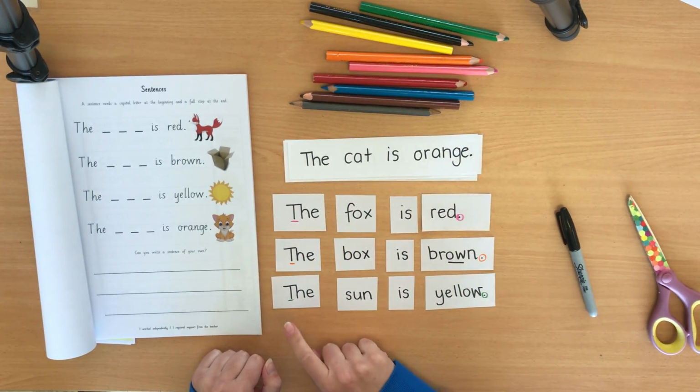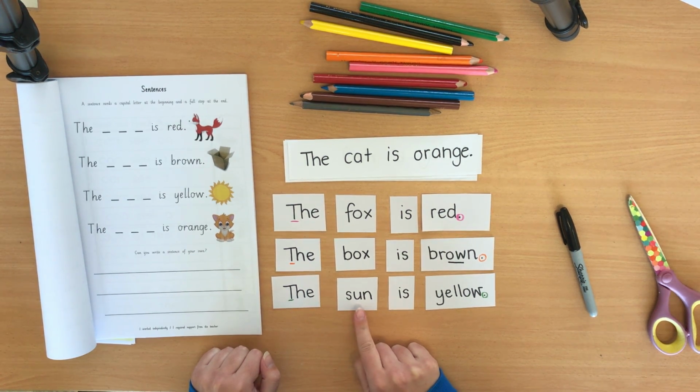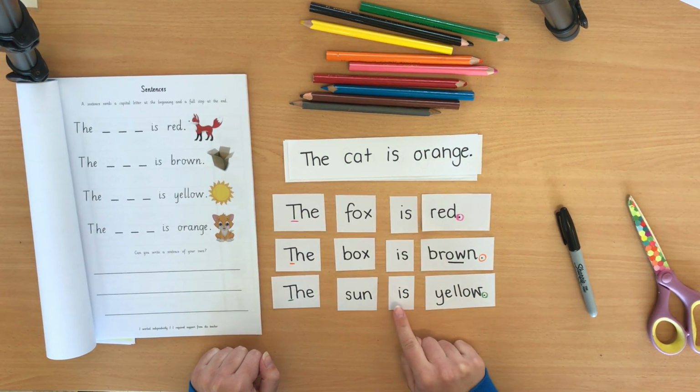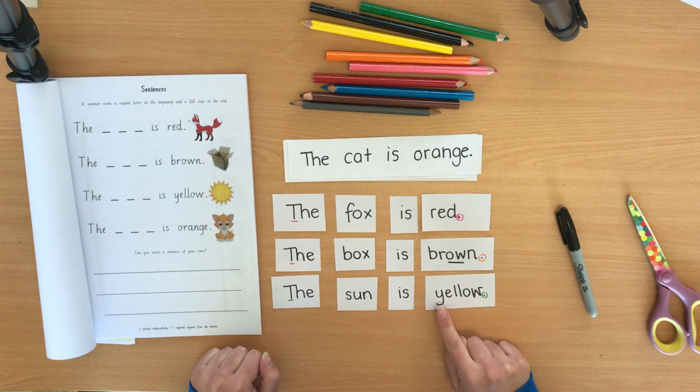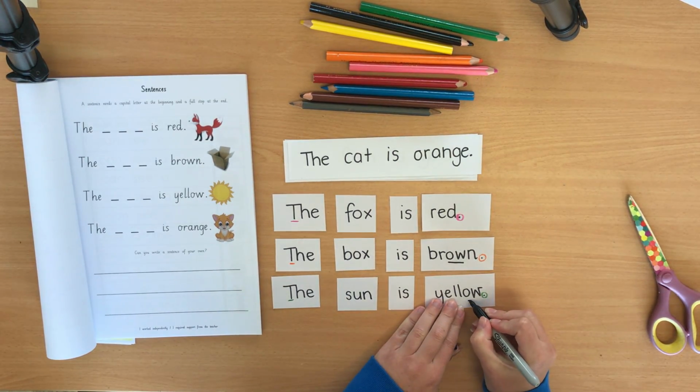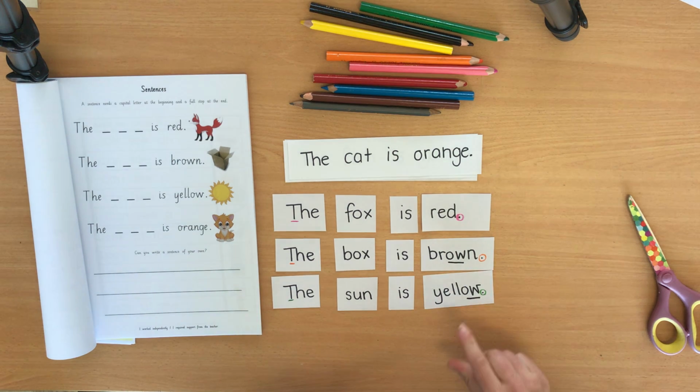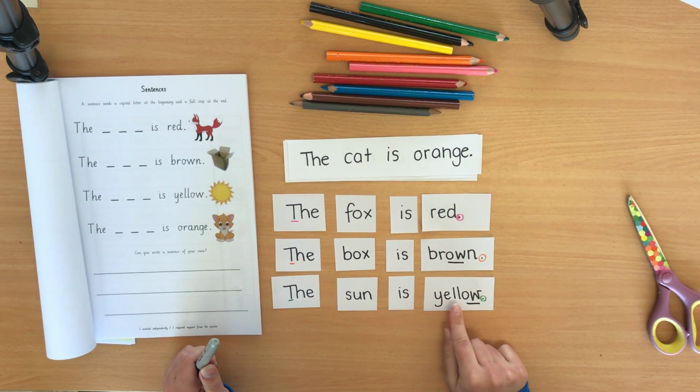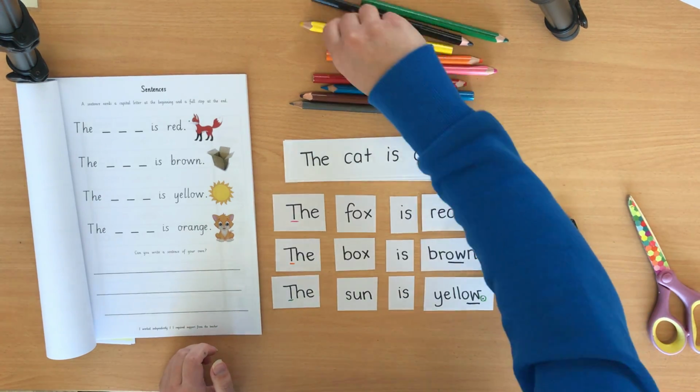Now let's read the sentence. The sun is, and I've got another digraph here. Instead of making owl, this time it makes O. Yellow. Okay, let's try one more.